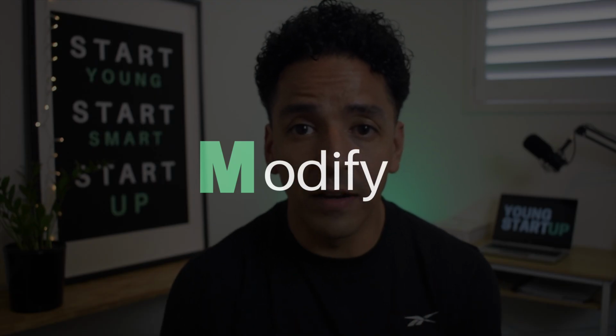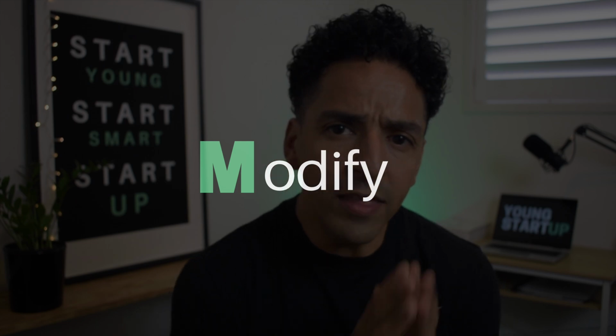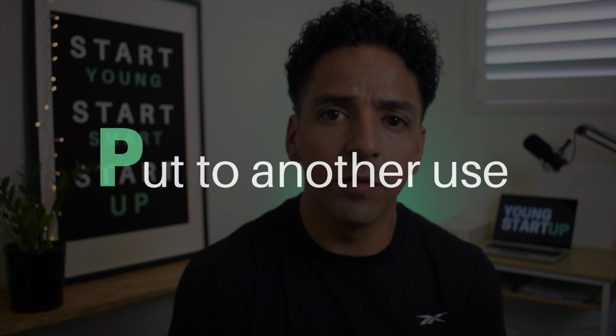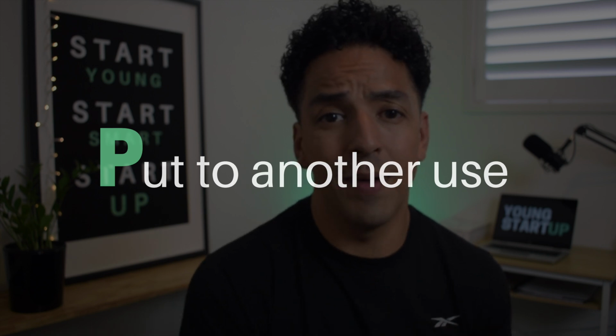M, modify, magnify, or minify. Well, one of the biggest aspects that has been magnified by Uber is safety for both the customer and the driver. The car tracking that you see in the app is a great safety feature, as is the rating feature for drivers and customers. P stands for put to another use. And when I think of Uber, I think of Uber Eats. So not only are they now moving people around, but they're also moving food around. So they've put their drivers to another use there in a very clever way.